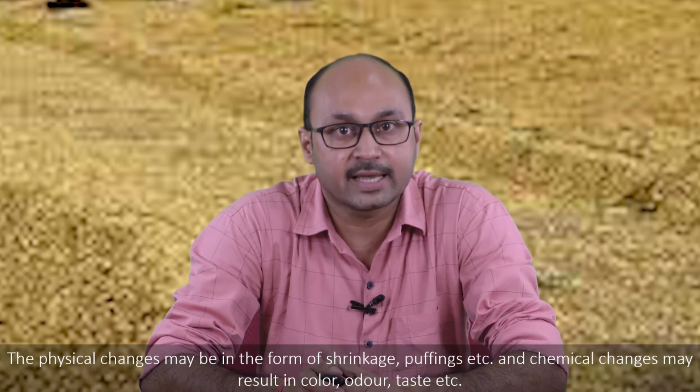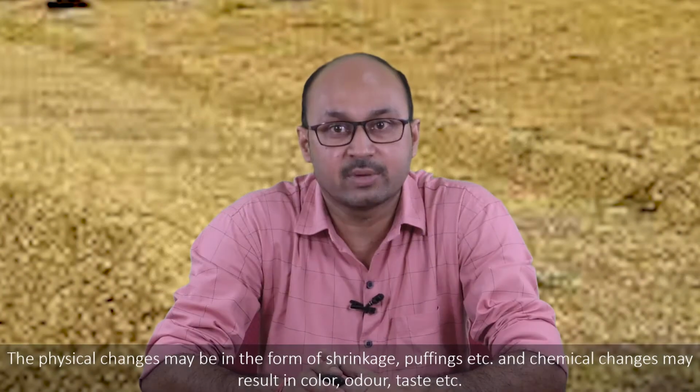During drying, the product also undergoes physical and chemical changes which may or may not be desirable depending on the properties required for the product output. But these changes will be there and we need to control them, because most of the physical and chemical changes are undesirable in the product output. The physical changes may be in the form of shrinkage, puffing, etc., and the chemical changes may affect color, odor, taste, etc. You can easily observe that if you put some crop in open sun drying, then maybe after 2-3 days, if you continuously put your crop in the open sun, the color and odor of that crop may change.